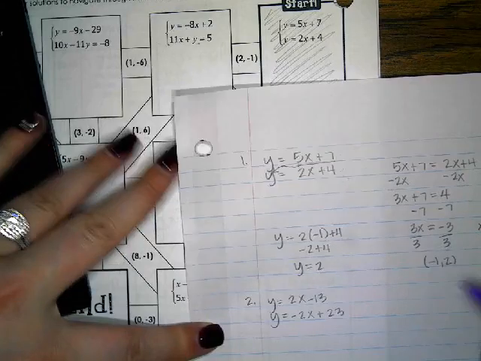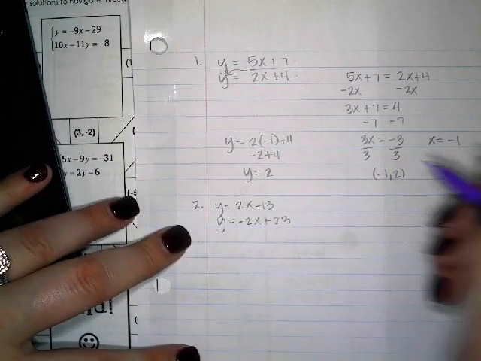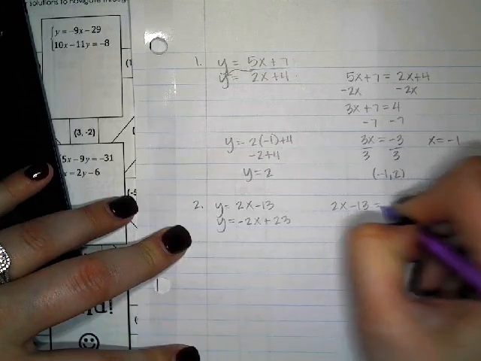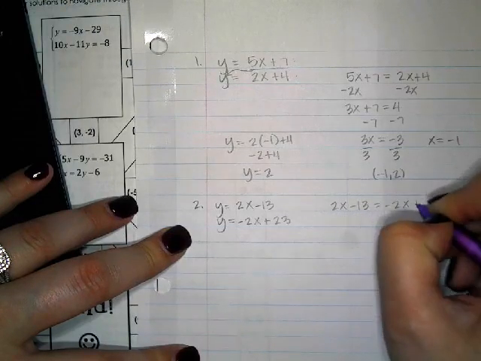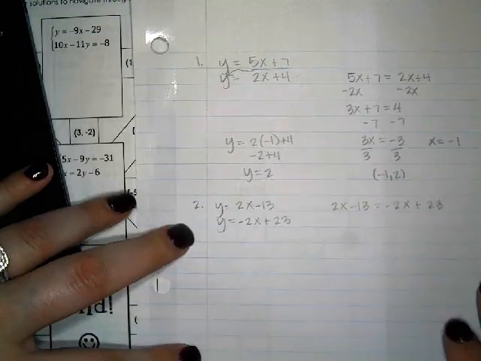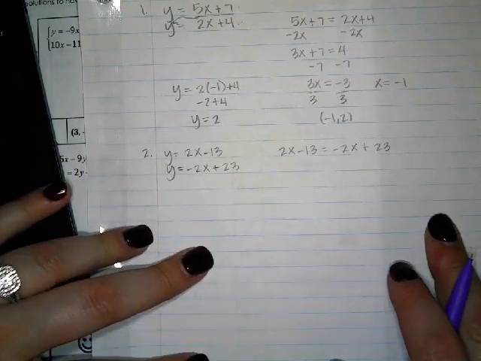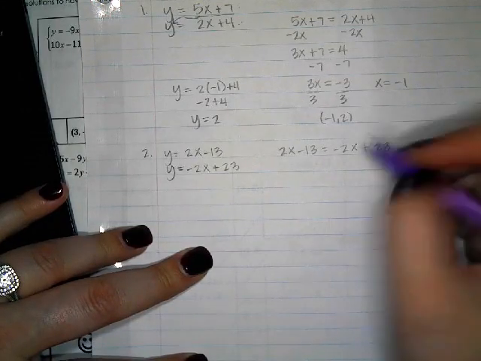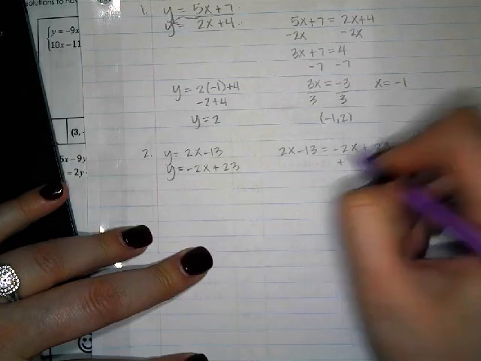So I'm going to set them equal to each other. And I'm going to get my x to one side. Or you can move your numbers over. It doesn't matter what you do first.